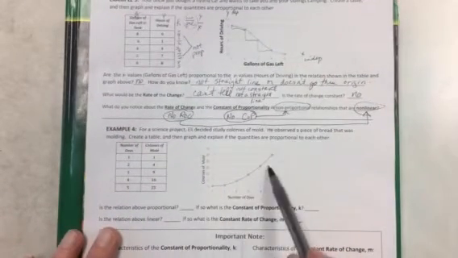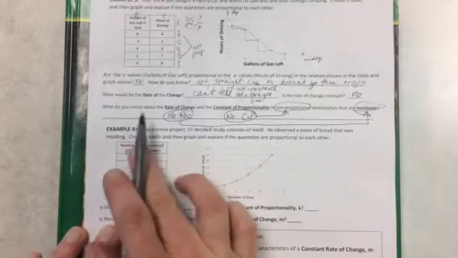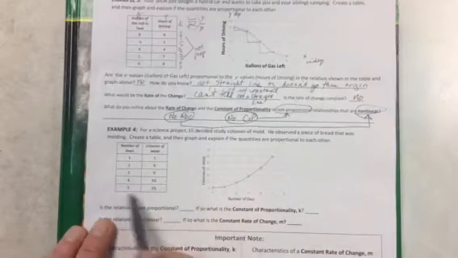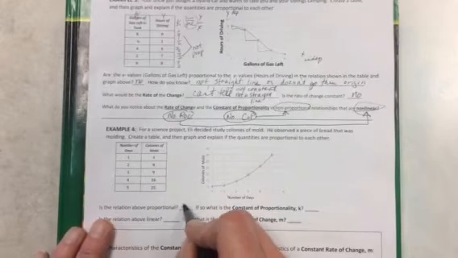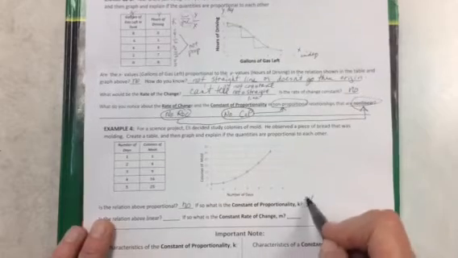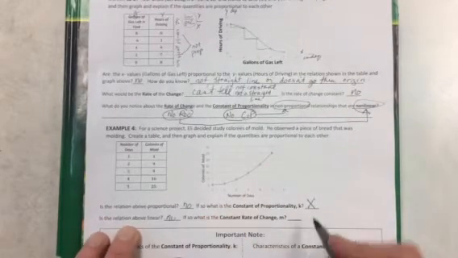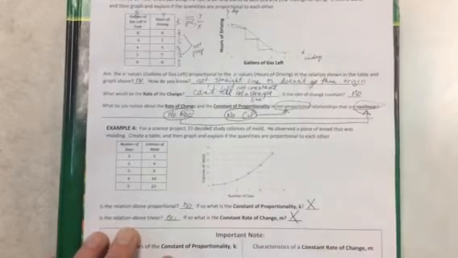All right, so let's look at example 4. Now, right now, I can see it's not linear. And it does go through the origin, though, but it's not linear. So before I even look at the relationship in the table, is the relation above proportional? We know it's not. So if so, what is it? There isn't one. Okay, is the relation above linear? No. If so, there isn't one. Just like this one up here.